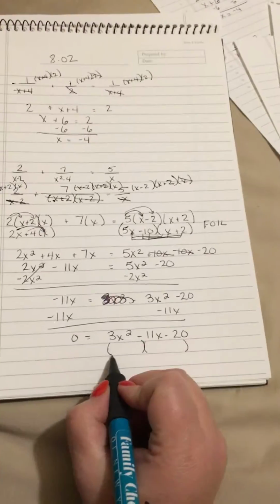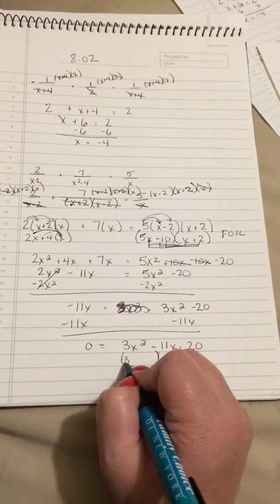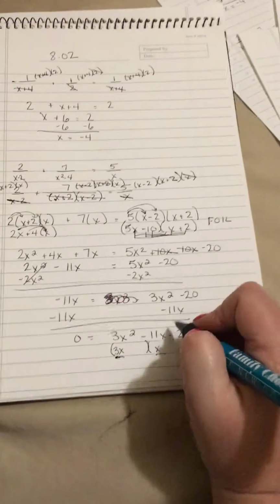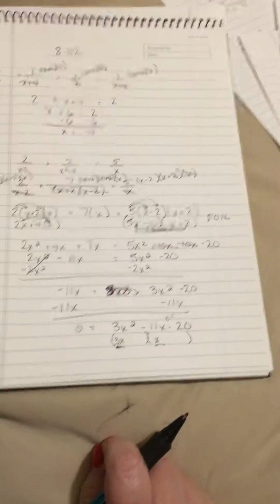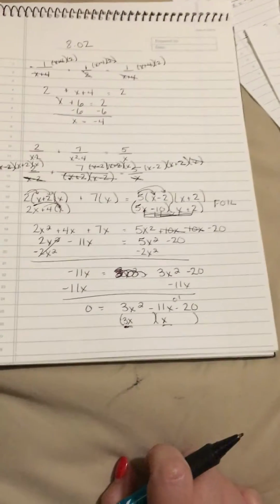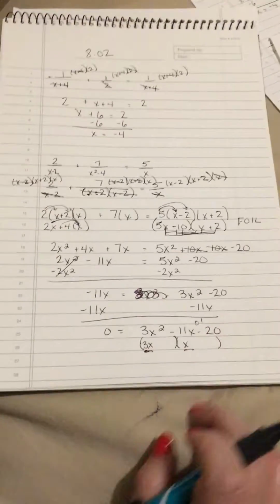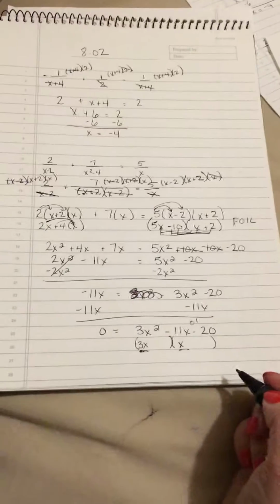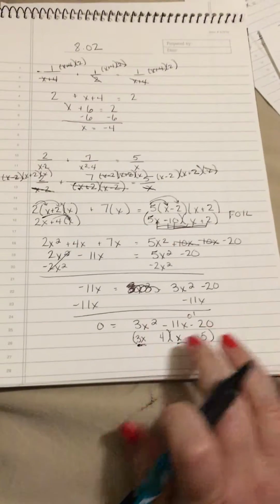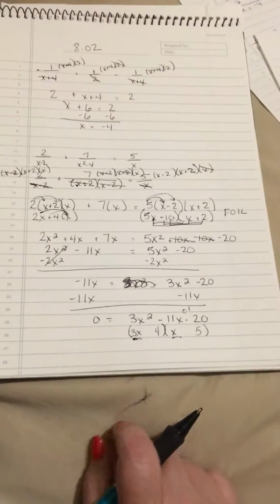So I have to find a first term and a first term that when I multiply it together, it equals 3x squared. And that's going to be 3x and x. When I multiply my outside and my inside terms and then combine them, I'm going to get the result of negative 11x. But my last terms are going to give me the result of negative 20. So I've already done this previously, so I know that my terms to get negative 20 are going to be 4 and 5. And now I need to figure out where my plus sign and my minus sign go.